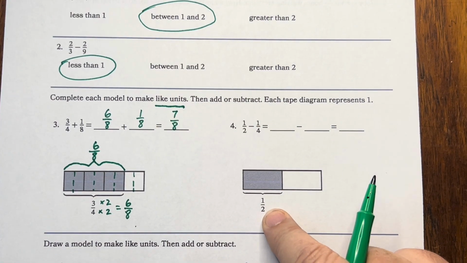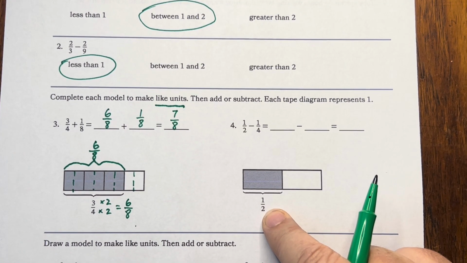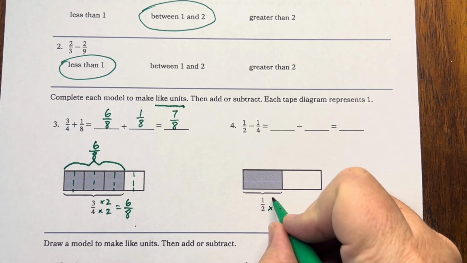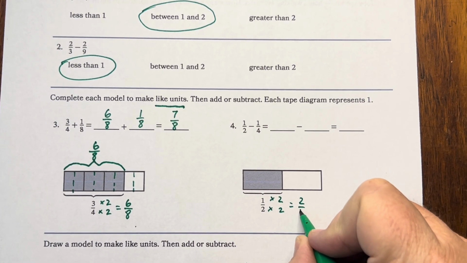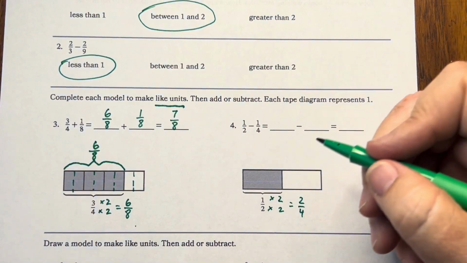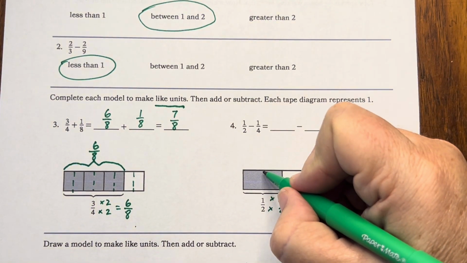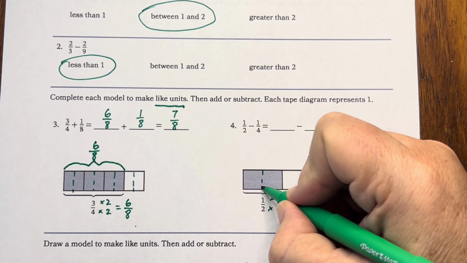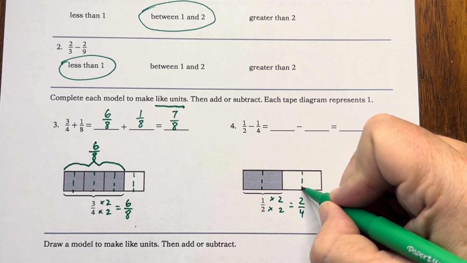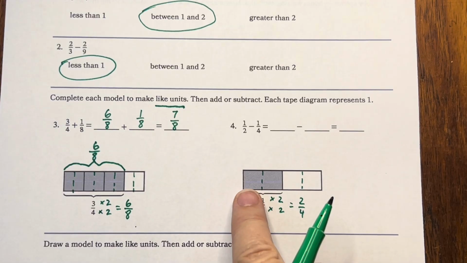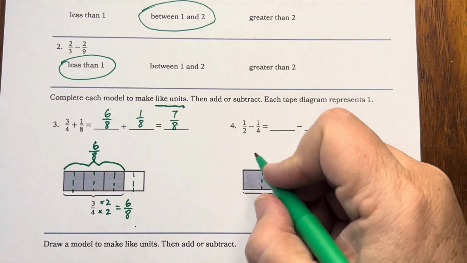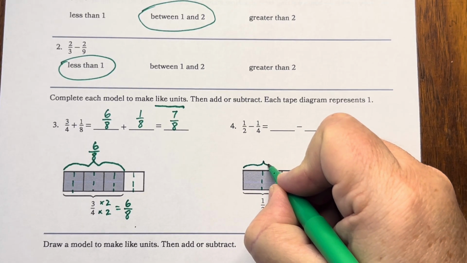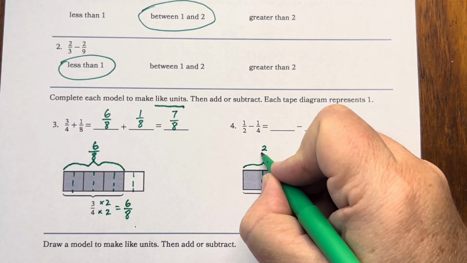So I'm saying to myself, well, what could I multiply by to make this into fourths? Well, I could multiply by 2, and I would get 2/4. So we're saying that 2/4 is the same as 1/2. How could I show that on my model? Multiplying by 2 would be cutting this piece in half, and then I would have 1, 2, 3, 4 pieces total. And this is still shaded in and showing that 1/2 is the same as 2/4.